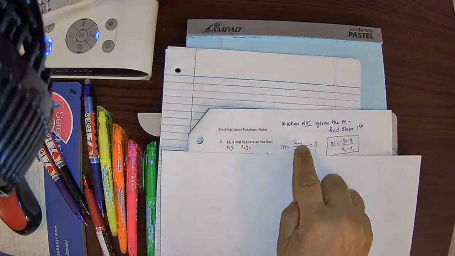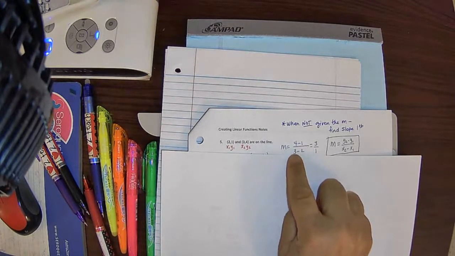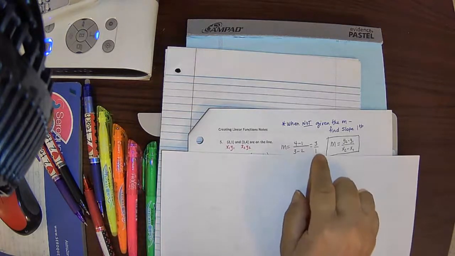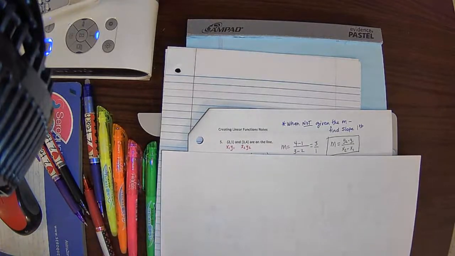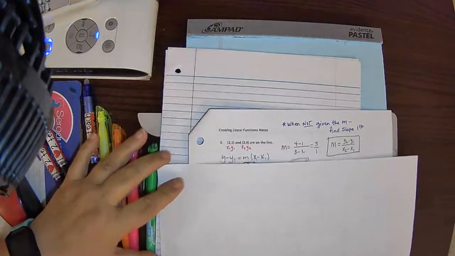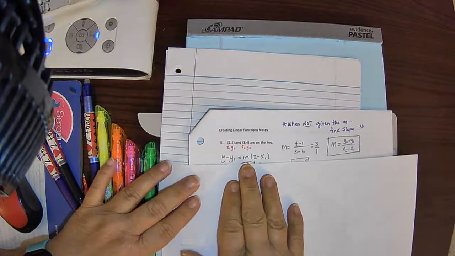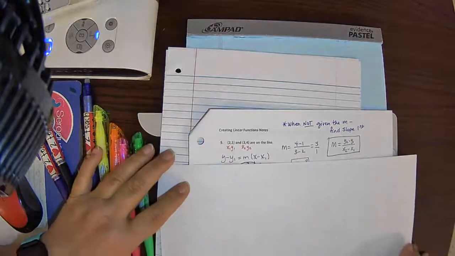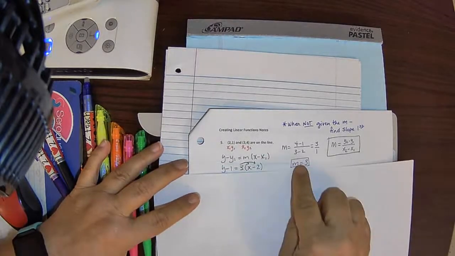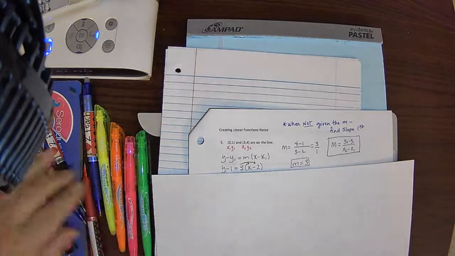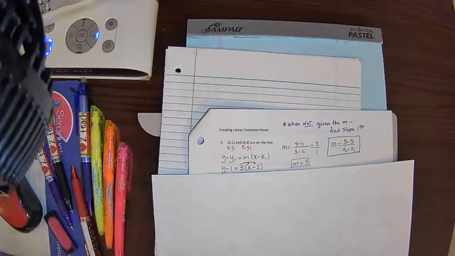Y sub 2 minus y sub 1, 4 minus 1, over x sub 2 minus x sub 1, 3 minus 2, sorry. And then I get 3 over 1, and we can use the whole number here as 3. So here's our point slope formula that we're going to use here. And we're going to substitute our numbers in. Okay, and I wrote slope as a whole number of 3, of course, as I substituted things in.